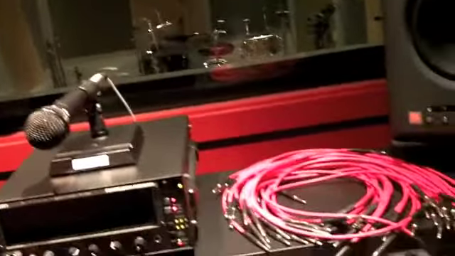Well, on this console, you should take notice that there is no phantom on 1 through 20. If you don't see it above the patch bay, you need to see it above the console, which is there as well. Alright? So what does that mean?